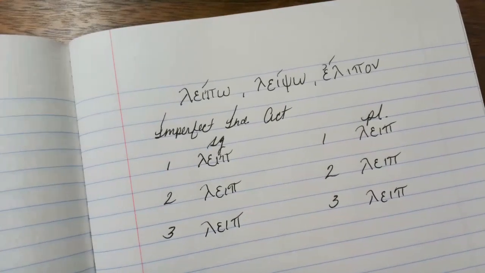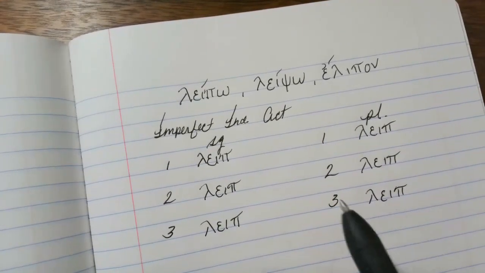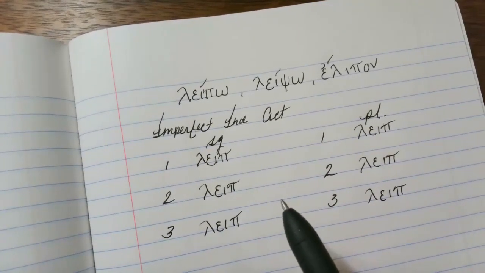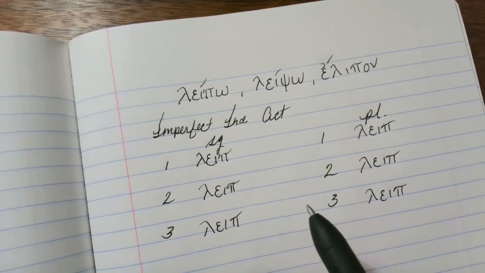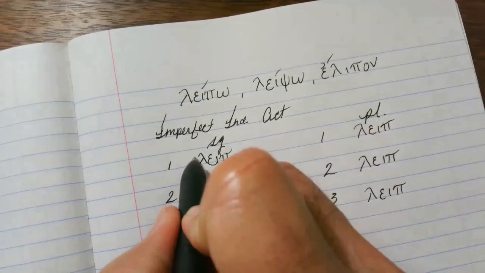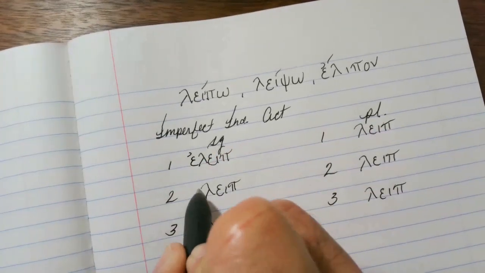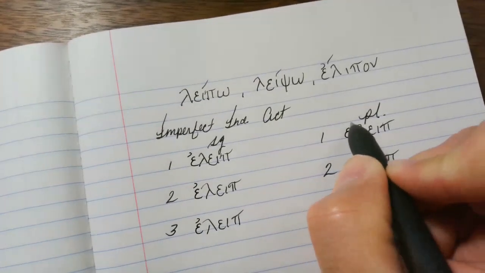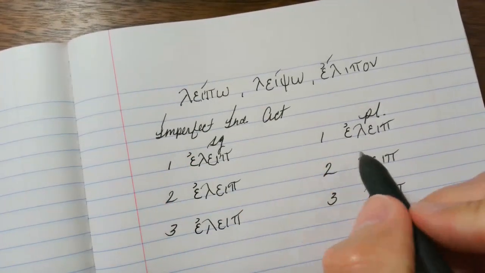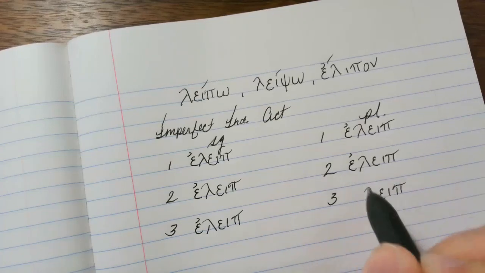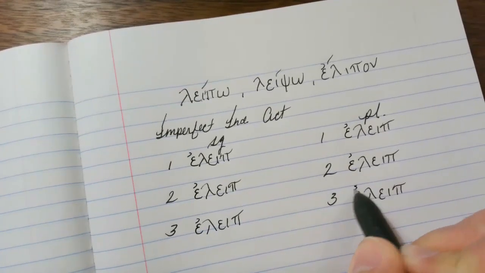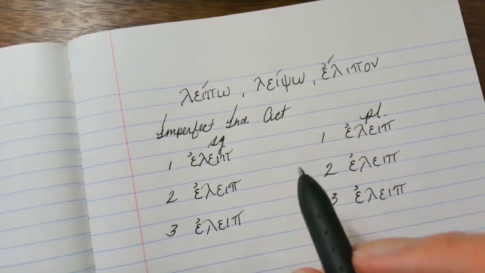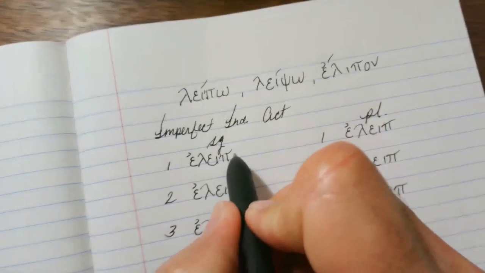Okay, so if I were to add the primary endings to this without the augment, of course, it would just be λείπω, I leave behind, right? And so on. We want it to be imperfect, so it's going to be epsilon, augment, smooth breathing, augment. So we're turning this into an imperfect, building it off the first principal part here. This is to show you the difference between the imperfect and the second aorist. And then you're going to add your endings here.